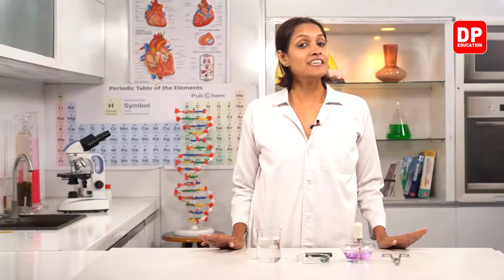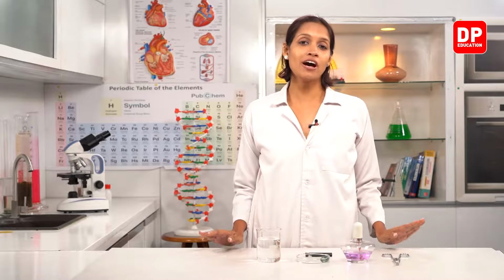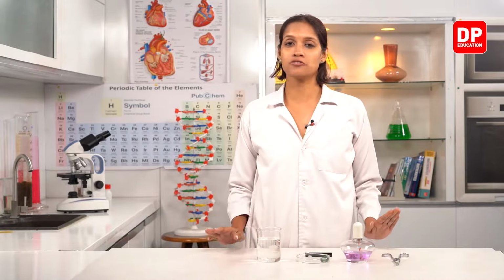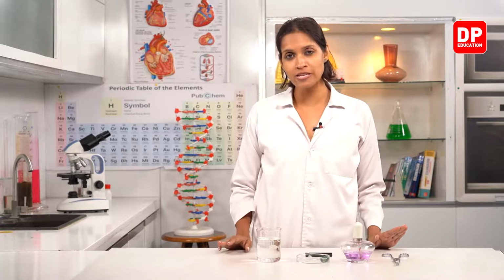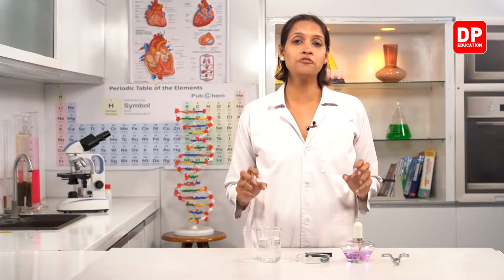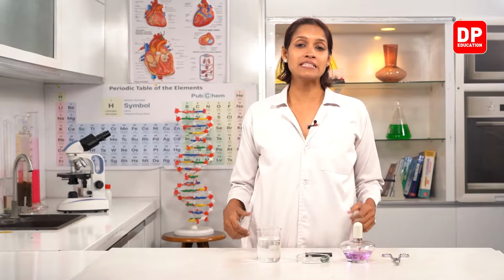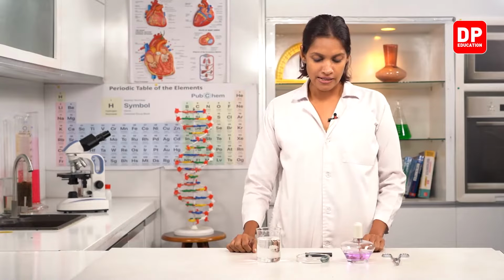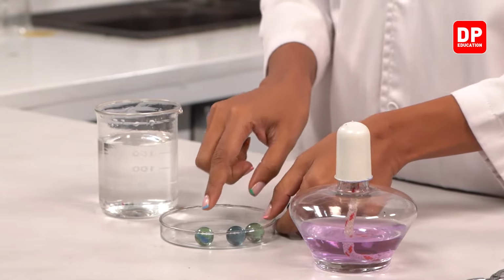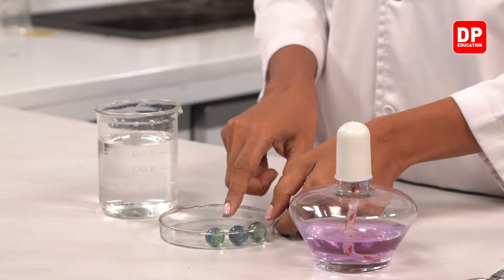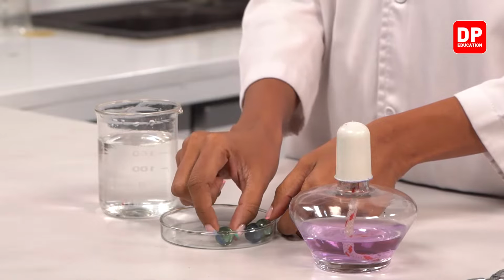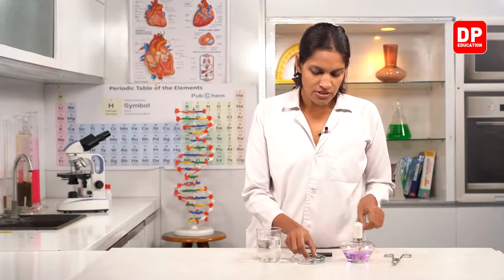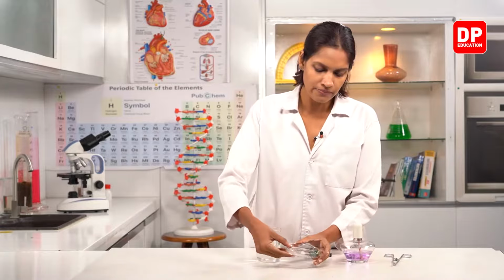Right, children? In this activity, we are going to observe how weathering of rocks takes place due to heating and cooling. So now you all know weathering of rocks means breaking down of rocks and formation of soil. This can happen because of physical factors like temperature. Here I have 3 marbles. I'm going to use one of these marbles, and I'm going to consider this marble as our rock.